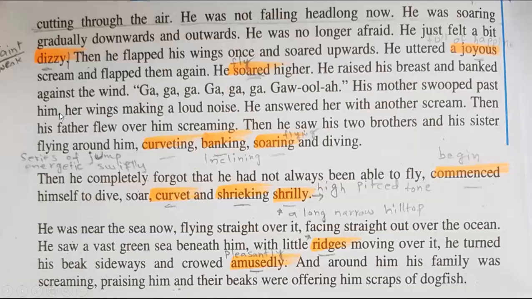His mother swooped past him. Now, of course, there was an important role of his mother. She was responding to him, her wings making a loud noise, because she was also so glad. She was so happy and excited that yes, I have achieved my goal. Whatever she and his family members were thinking about the bird, they achieved that. He answered her with another scream. Now the dialogues were going on, or maybe body language and facial expressions, so they were communicating actually. Students, as I've told you, it's a story of birds, but you may apply it anywhere. The communication was still going on, right? He answered with another scream.